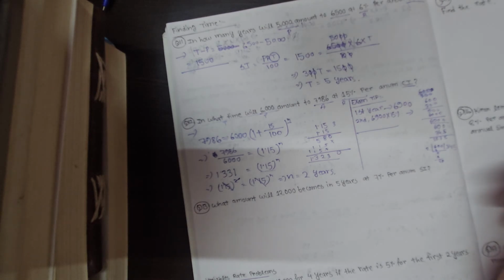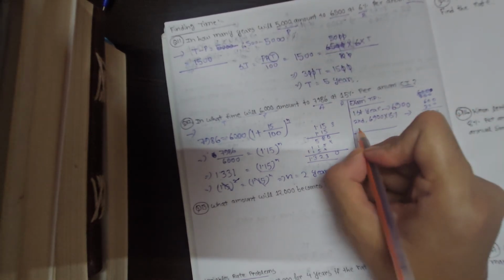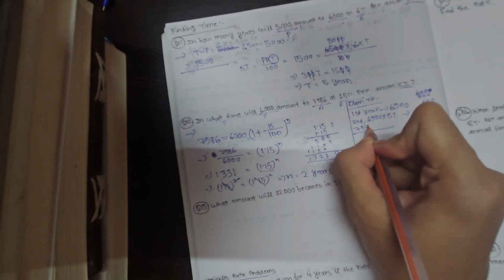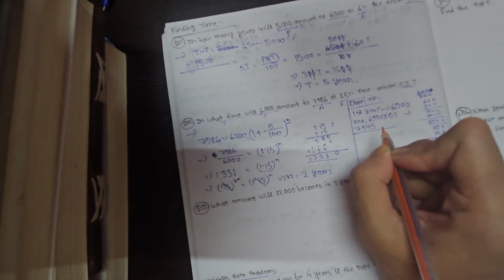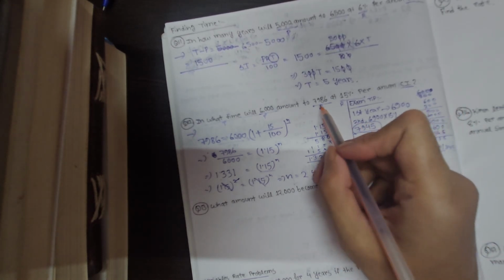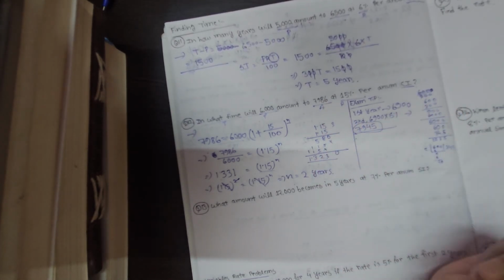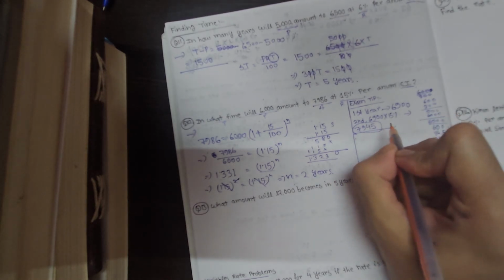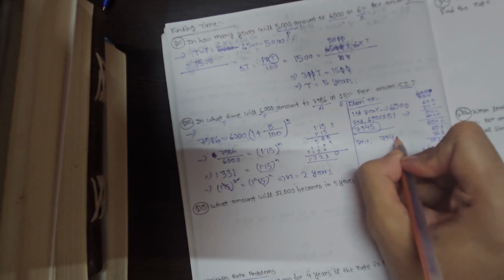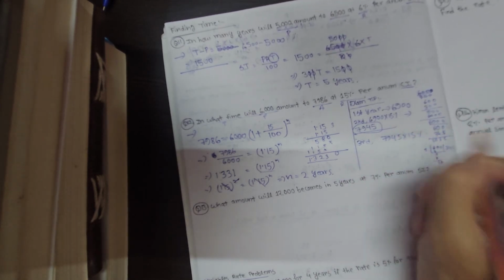Right? It would be 1035. So it would be 7945. We've already found that 7945 is very close to 7986, so it is 2 years only. It would be a bit higher than 2 years, but if you go to the third year, it would be 7945 times 15%, which would be much higher.